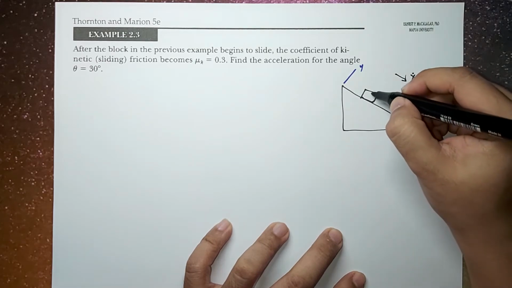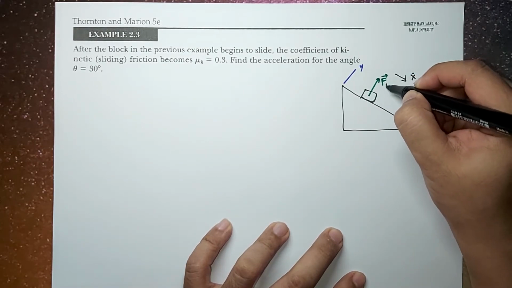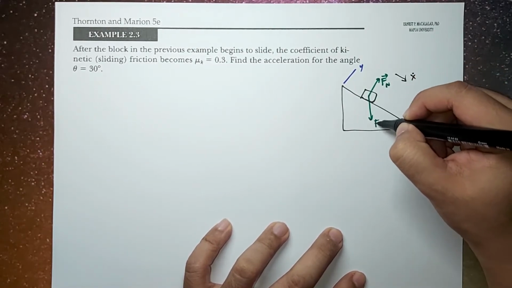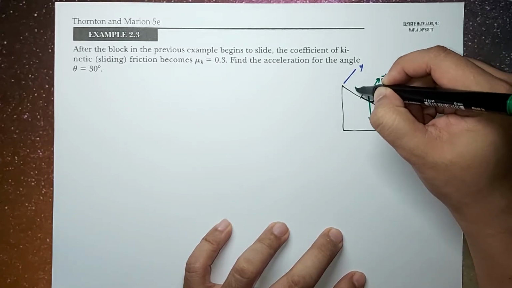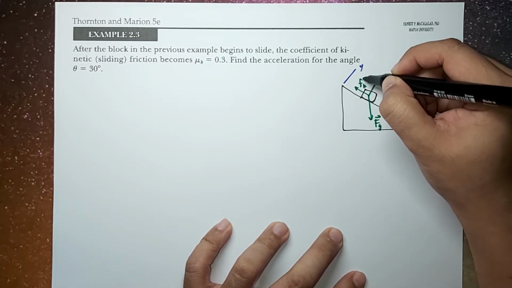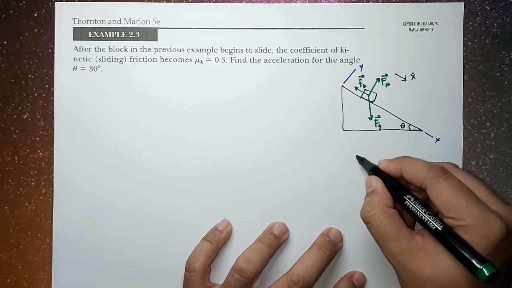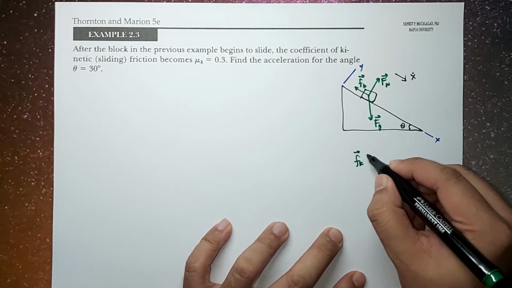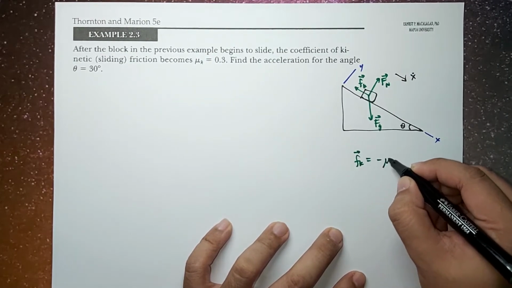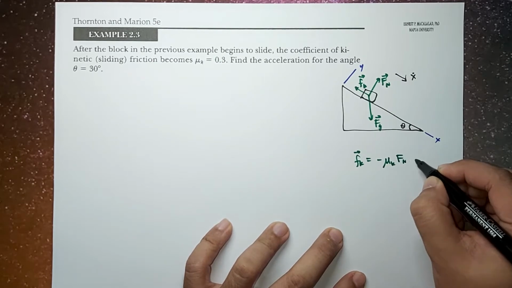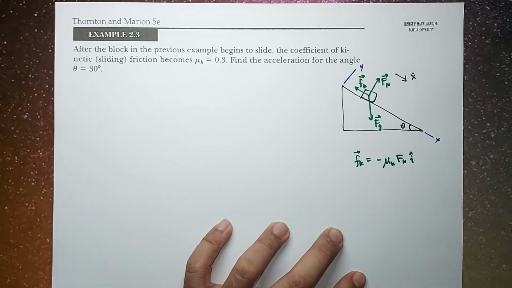The forces will now be the normal force, the gravitational force, and your kinetic friction Fk. The kinetic friction Fk will now be equal to negative mu k Fn i hat.